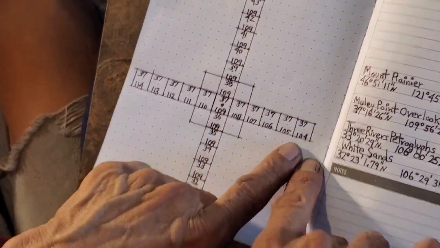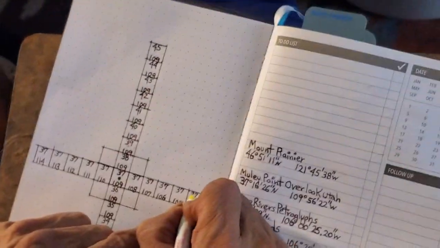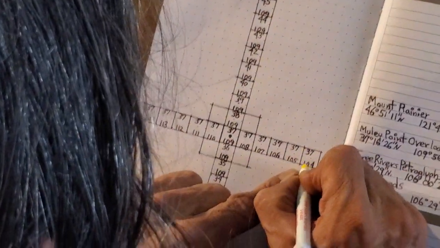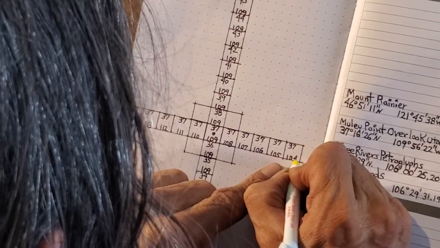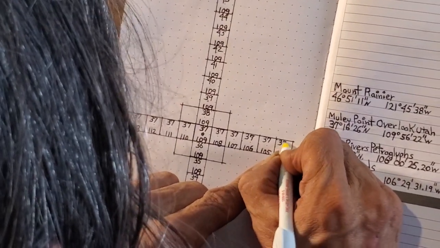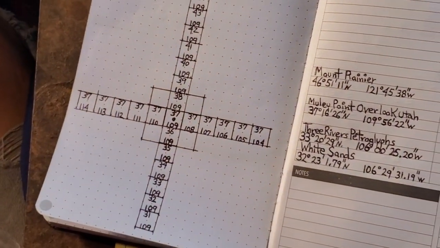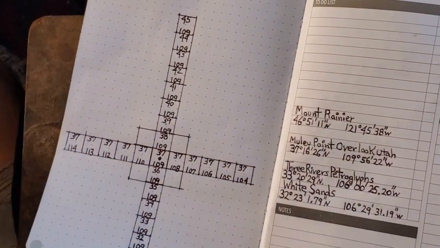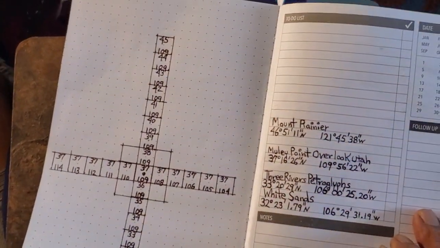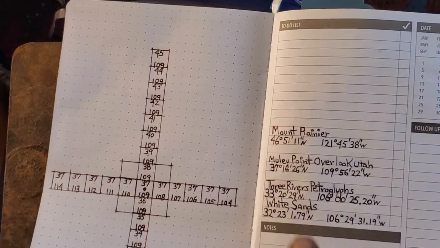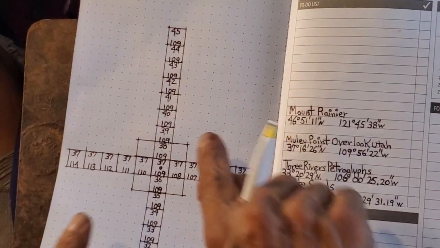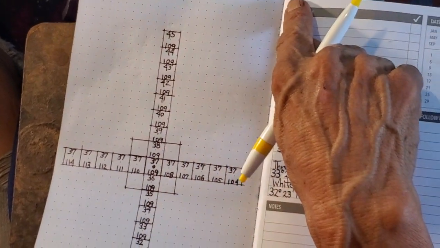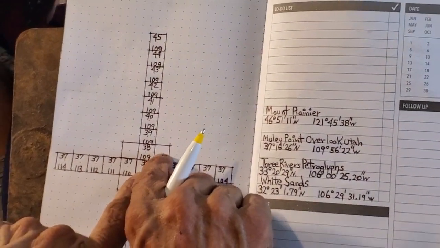Now you see that I know it goes to 37 latitude and it goes to 104 longitude. That's where this goes, and the center point is Muley Peak in Utah. Still that center point. So right now you're going to do the northwest, northeast, southwest, southeast. What I'll do is the diagonal longitudes first here. And this is the way to do it.